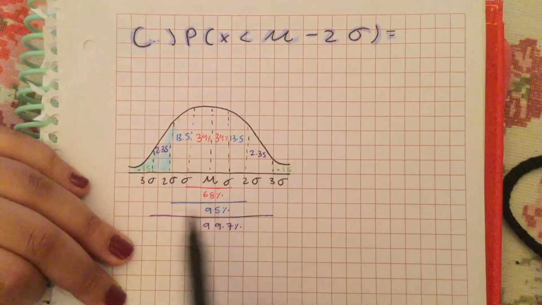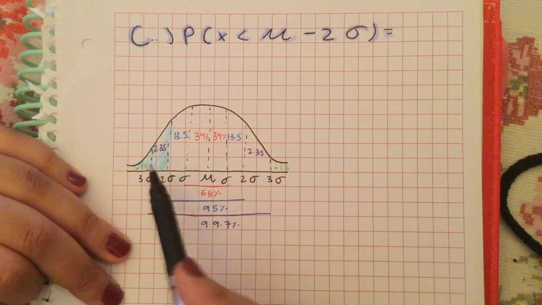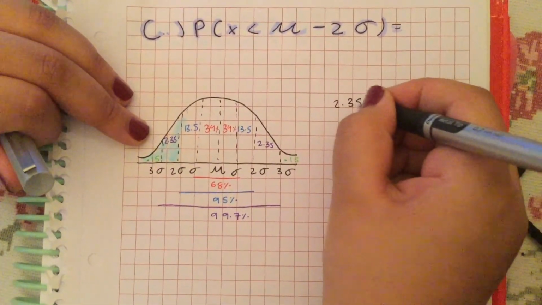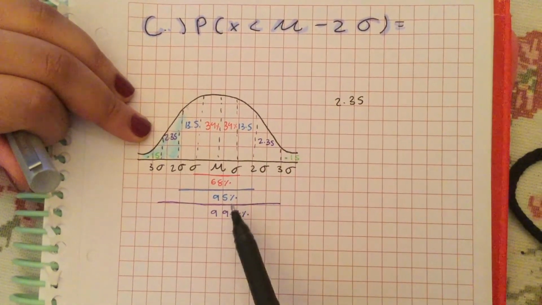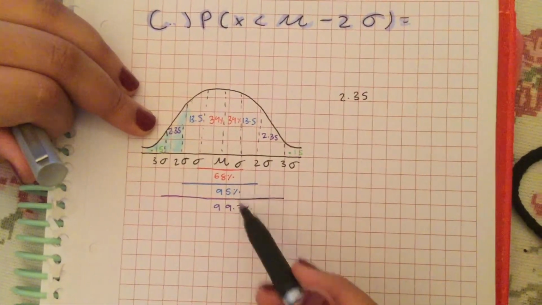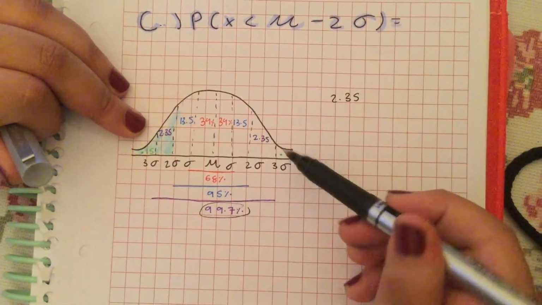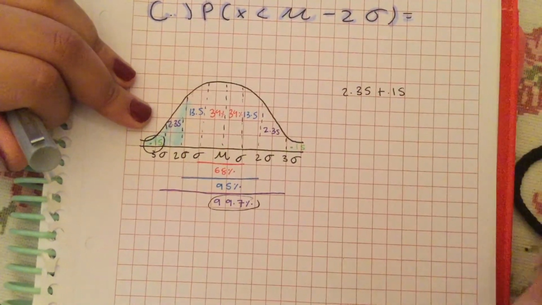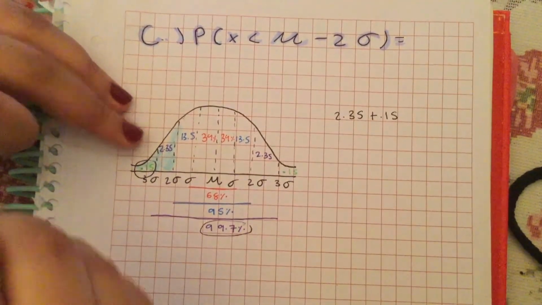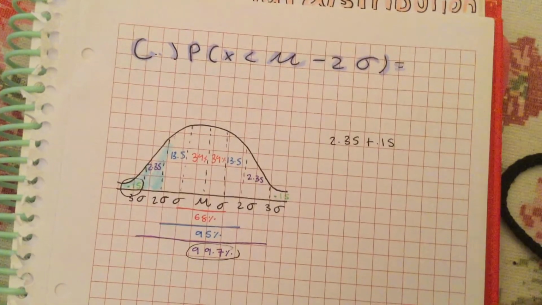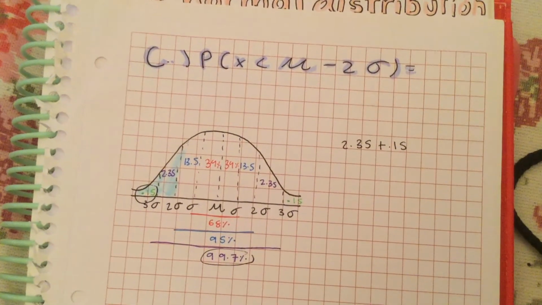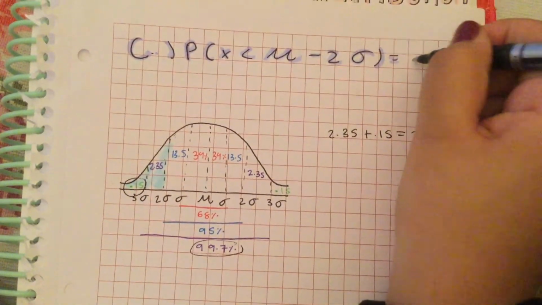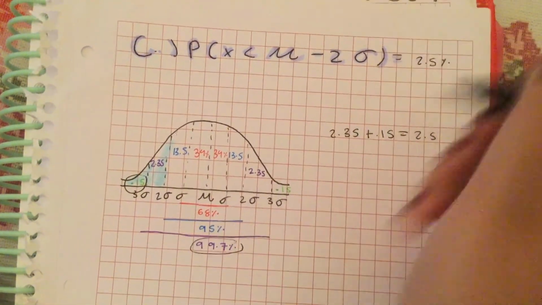So basically, if we divide this by both sides, we have 2.35. That's the remaining from this one, and then we also have 0.15. That's the remaining to get to 100%. So if we add those up, it would be 2.5. So the answer would be 2.5%.